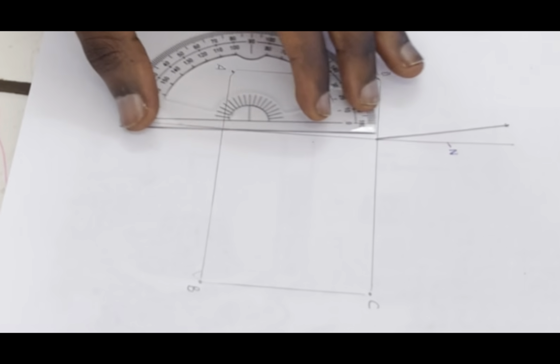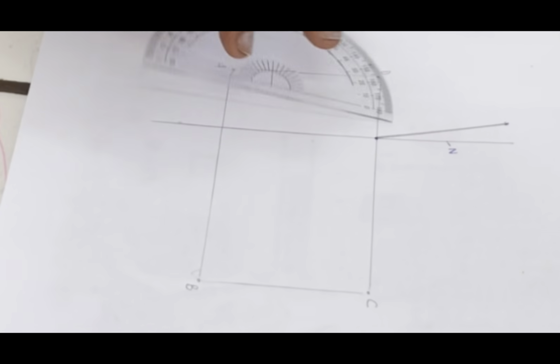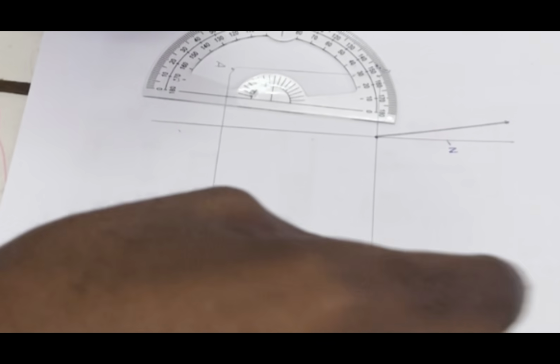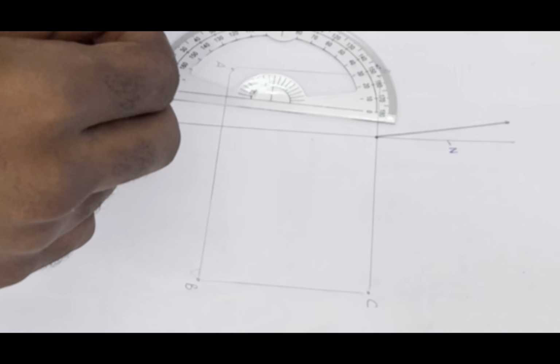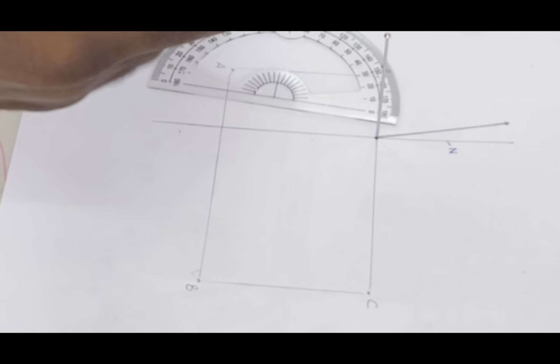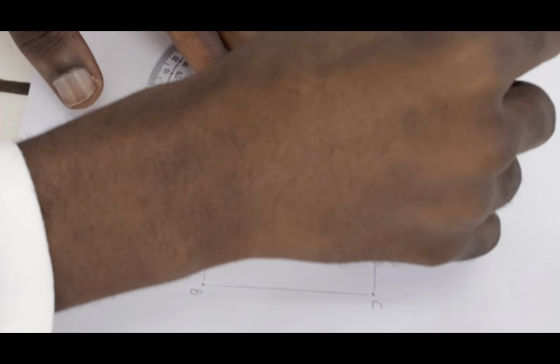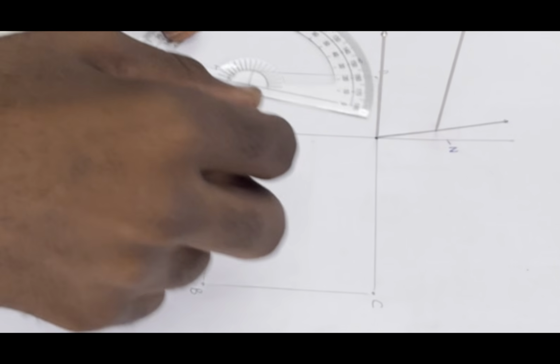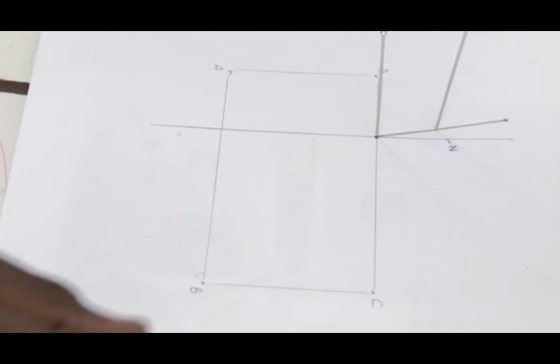So this here, without wasting time, you already know what to do. So no need to go and read the instruction again. You're supposed to put your pin P1 here, pin P2 here, then you place your glass block.